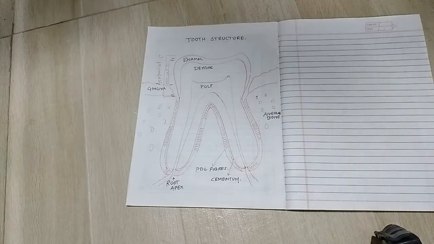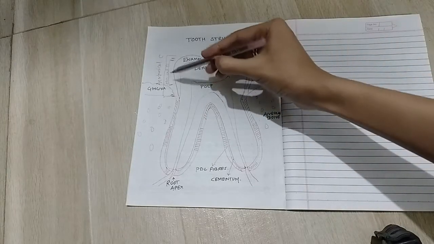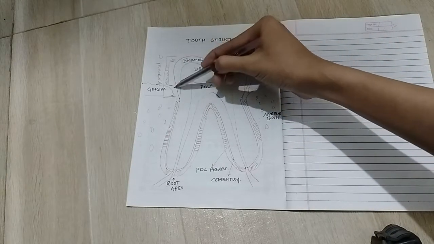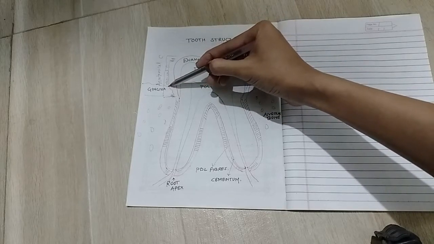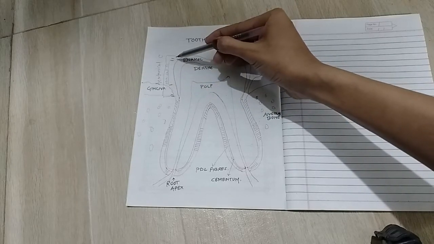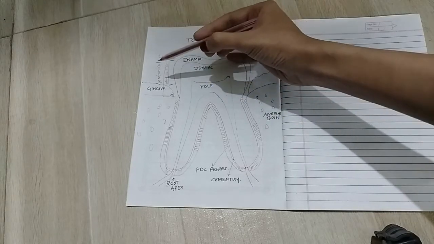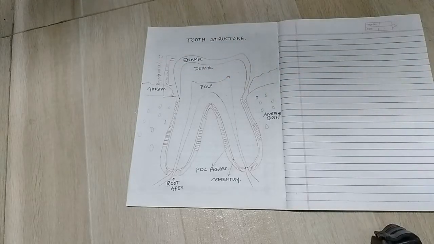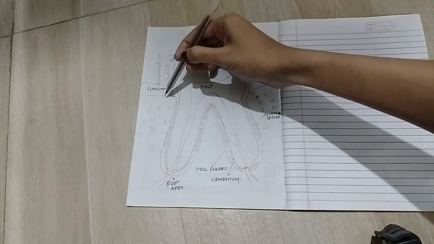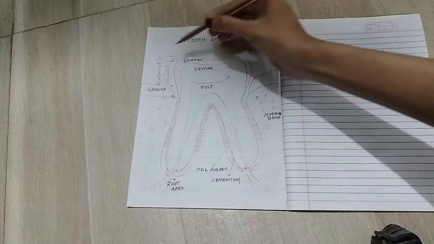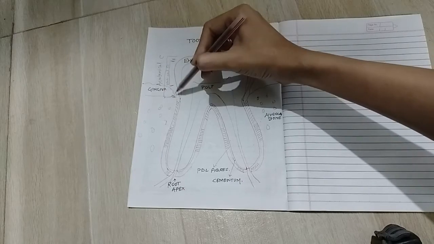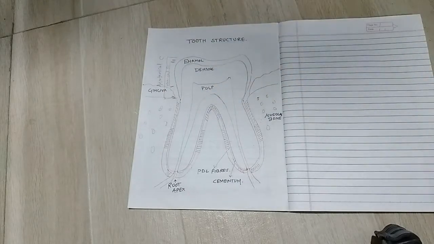Clinical crown, as shown in the picture, is the crown which is visible in the oral cavity, from the gingiva to the cusp height. Anatomical crown is the actual crown which is covered by enamel, from the alveolar bone to the cusp height. This is the anatomical crown.